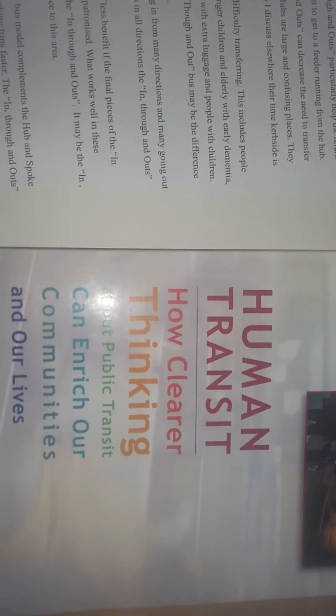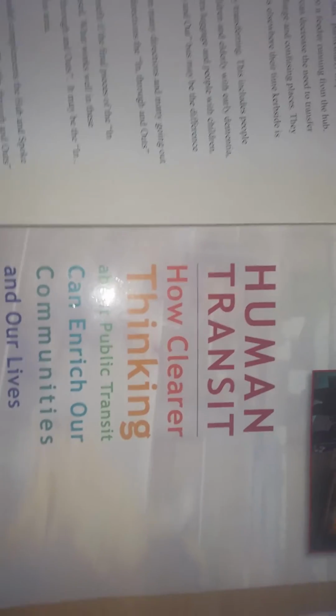For these people, the presence of an in, through and out may be the difference between catching public transport or not. If there is a hub with many buses coming in many directions and going out in many directions, with a similar number in all directions, the in, through and outs are of less benefit.